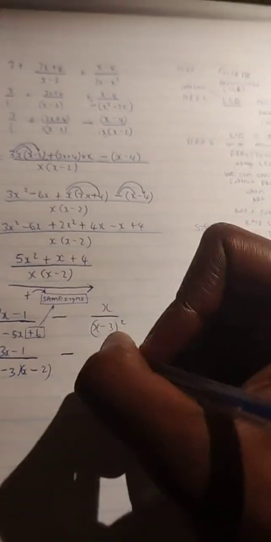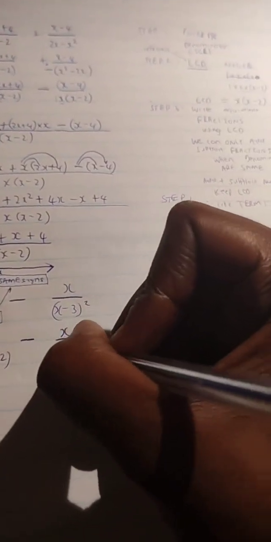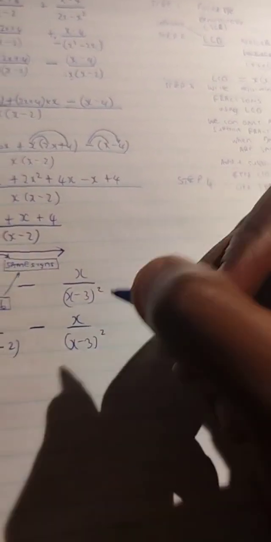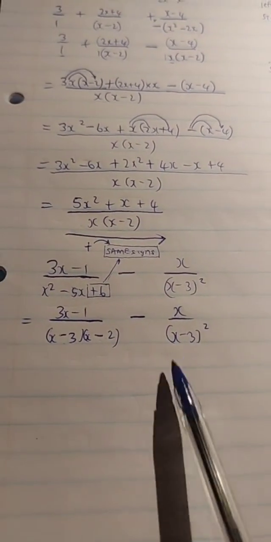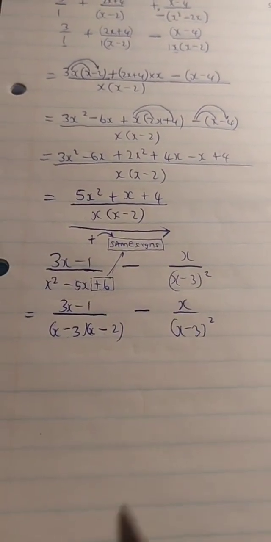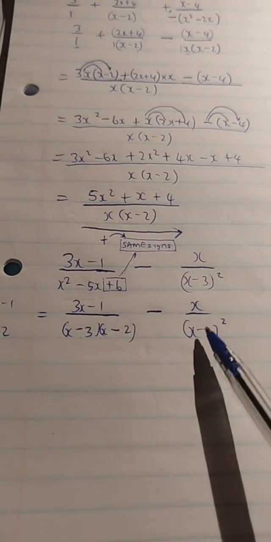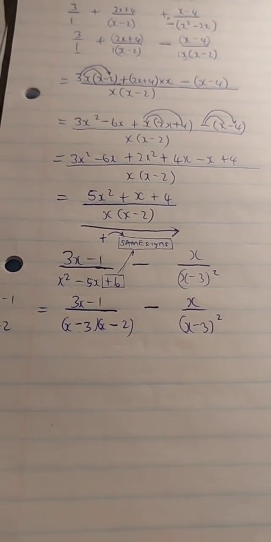Okay, let's come here, guys. We have x over x minus 3, the whole thing squared. This is already factorized, because x minus 3 squared means that there are two of these brackets. So x minus 3, the whole thing squared.